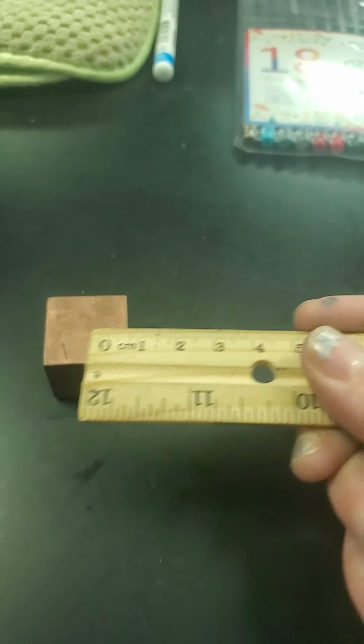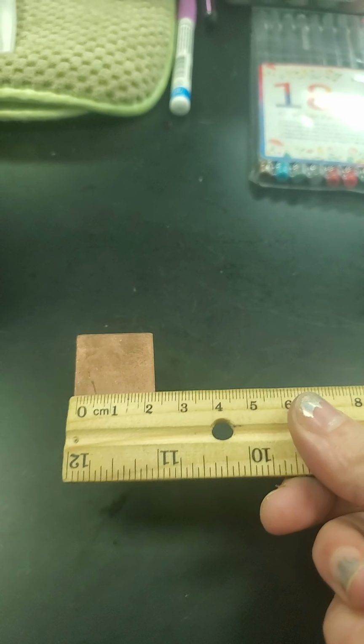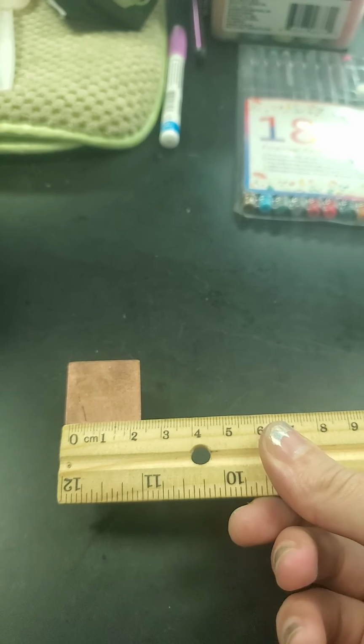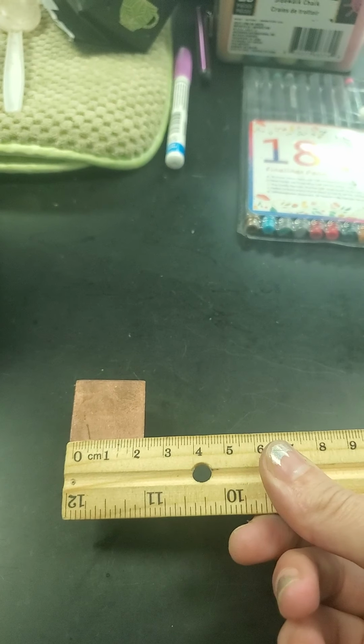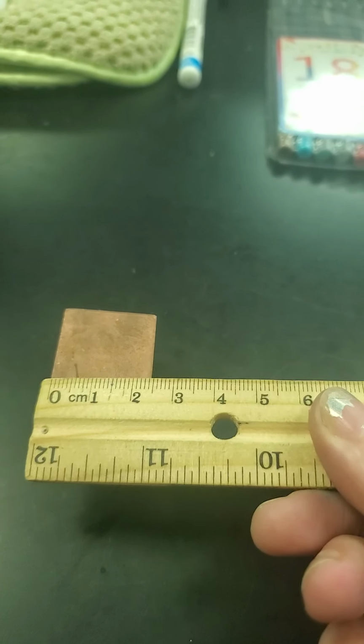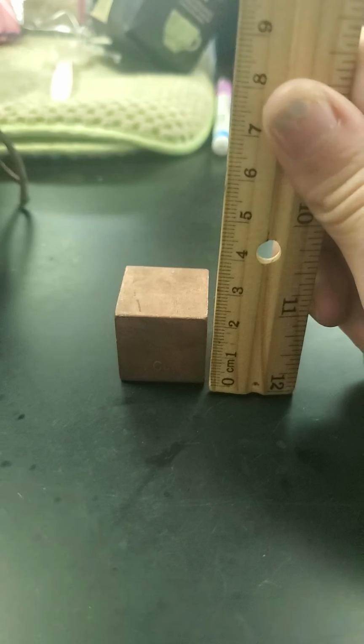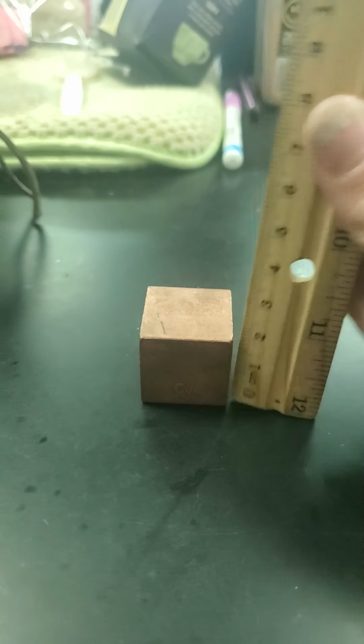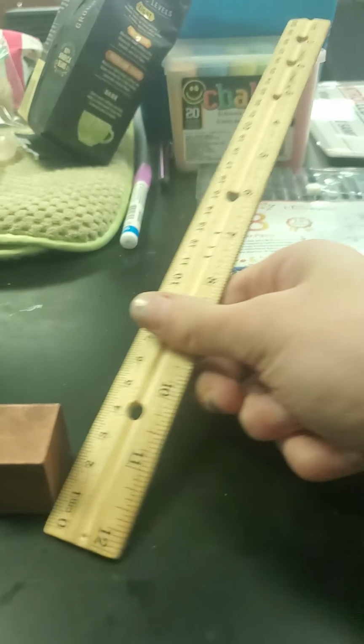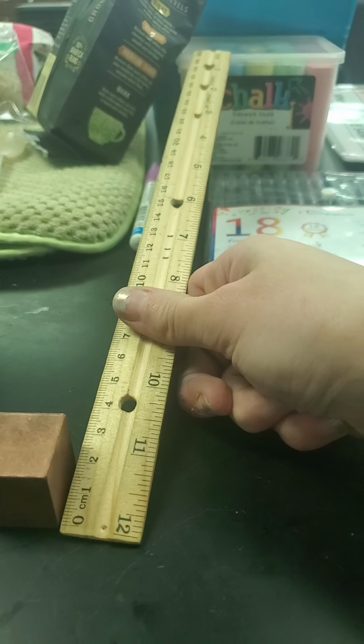Here's my cube. If I want to know the density of this cube, the first thing I'm going to do is take my ruler. Make sure you have it on the centimeter side, and we're going to measure. This cube is 2 centimeters across. Since it's a cube, it will also be 2 centimeters down, and our length will also be 2 centimeters.